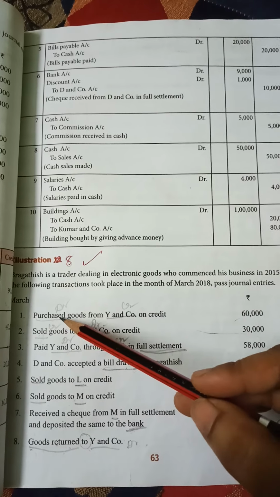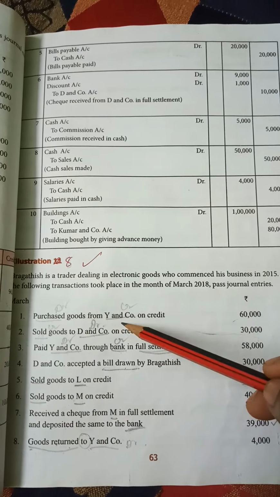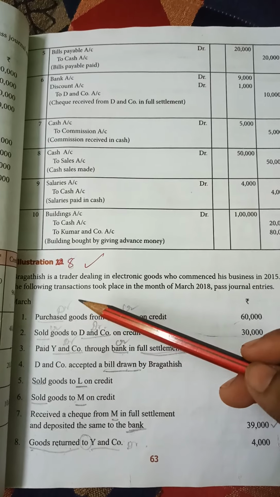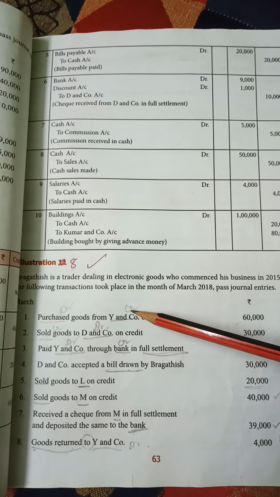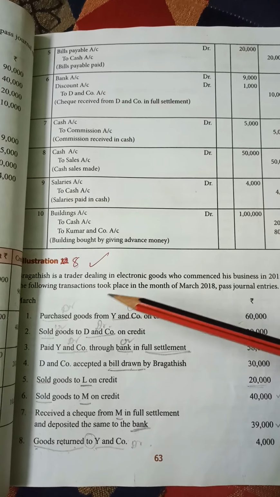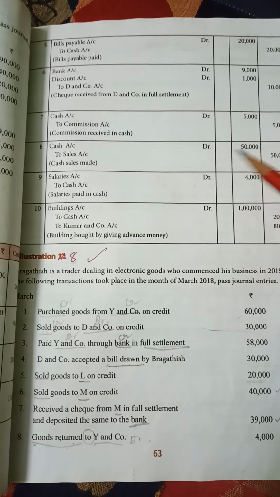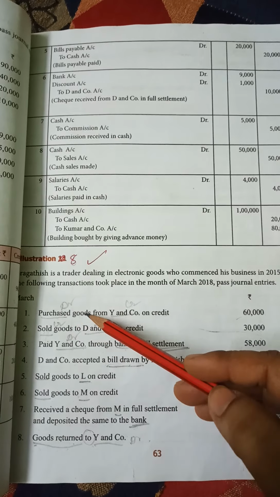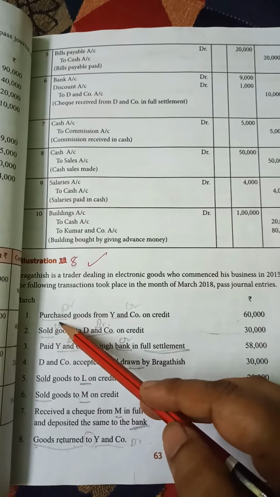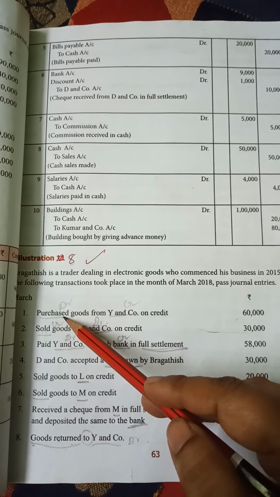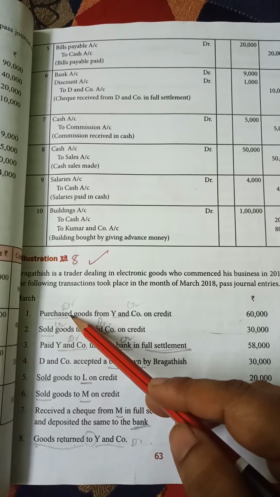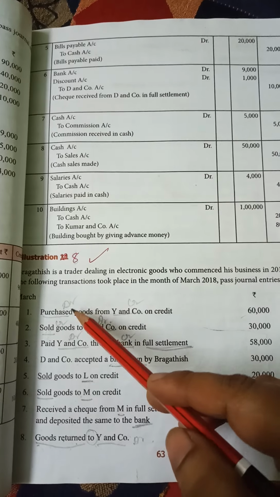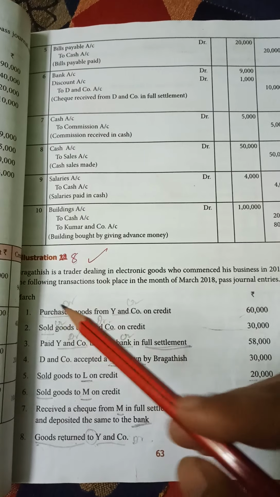The first one is purchased goods from Y and Co on credit. So here you have to first find out the two accounts involved, then the nature, then apply golden rules, and then you can derive your journal entry. Whenever it is given as purchase goods, we need to take purchase as an account. Purchase should be debited. Since it is a nominal account, all the expenses are to be debited. So here we have to debit purchase account.